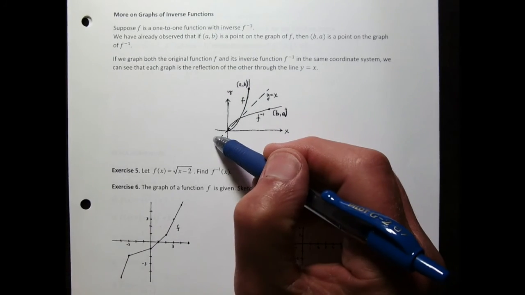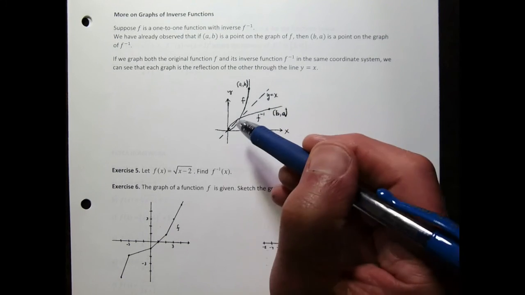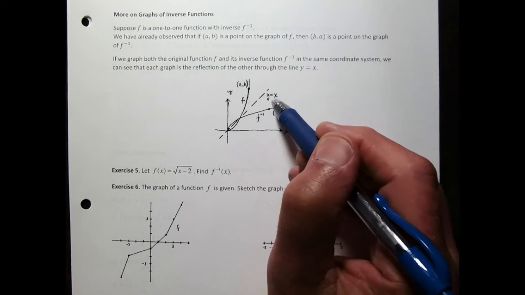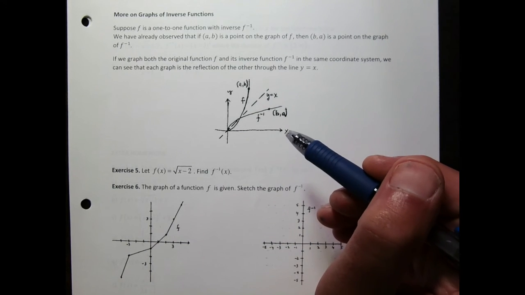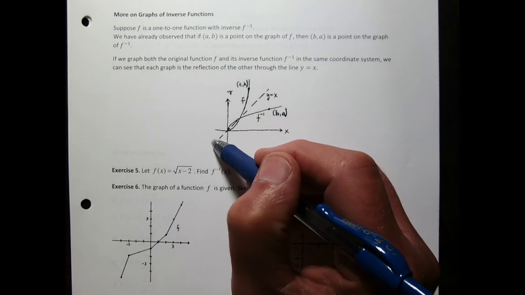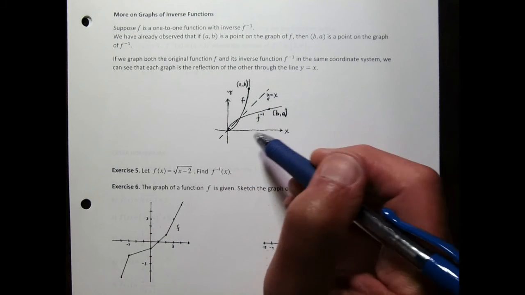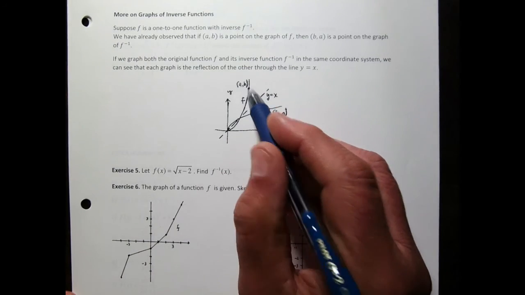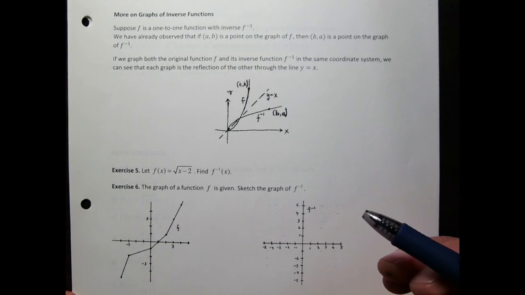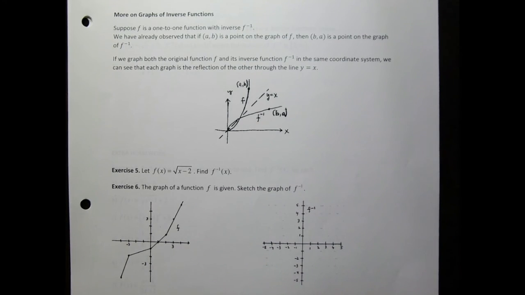The line y equals x just is a straight line of slope 1 and y-intercept 0. It's like 1x plus 0 in its mx plus b form. And so it just rises up like a diagonal like this in an xy plane. And so if you have a function and its inverse, they're going to be symmetric around that line, y equals x. Now, I always thought that was a difficult picture to look at.